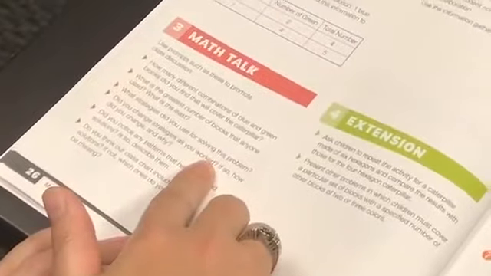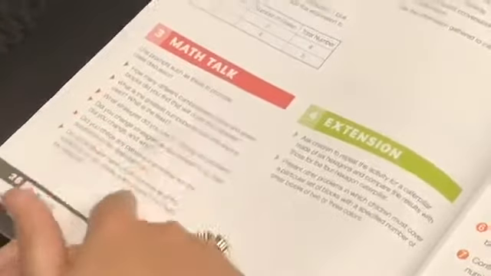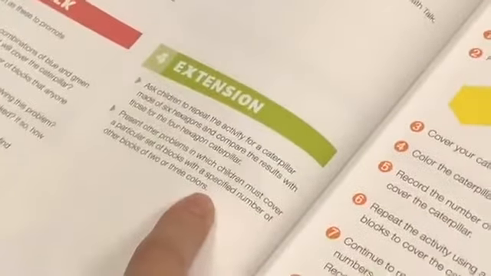There's a math talk. Prompts that are intended to promote discussion are provided to get your kiddos really talking about the activity and talking about what they learned. There's also an opportunity for extension. This takes the essence of the activity and alters it or extends its parameters to be able to really take those kids a little further.